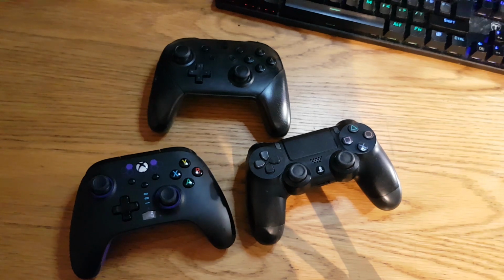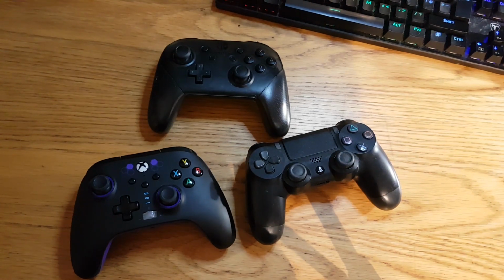The 3 controllers all lined up. Man, they really needed a clean.